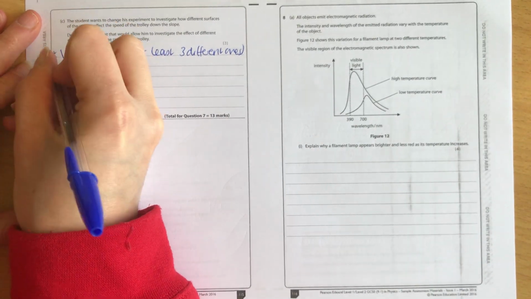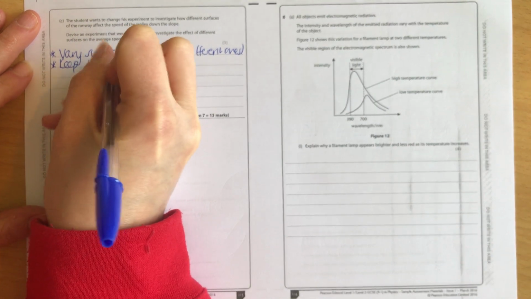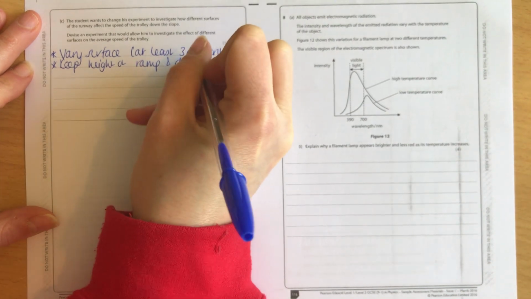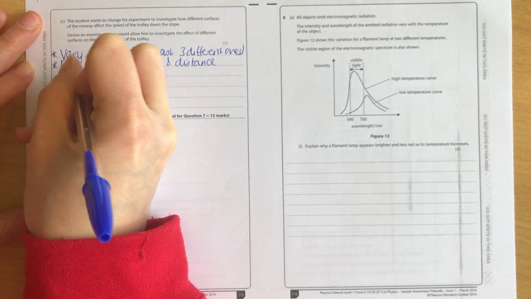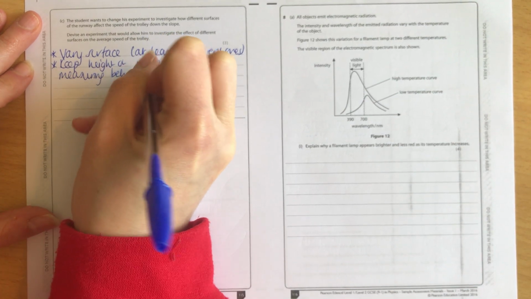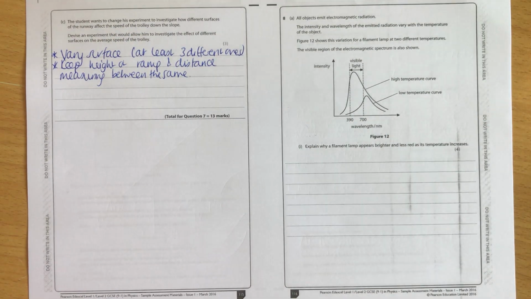So vary the surface, keep the height of the ramp and the distance measuring between the same. Either one of those got your mark, because that's going to be your control variable. You can't make the height taller and change the surface. You can only have one thing that's varying.